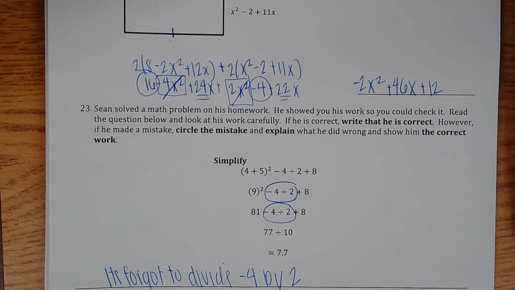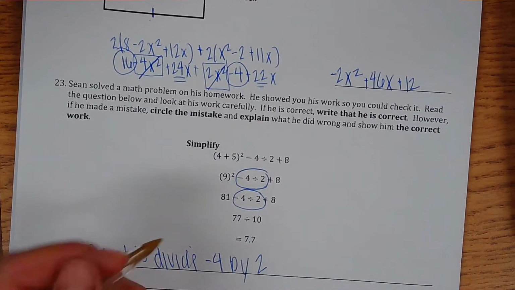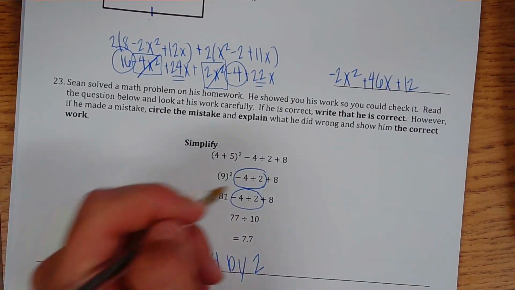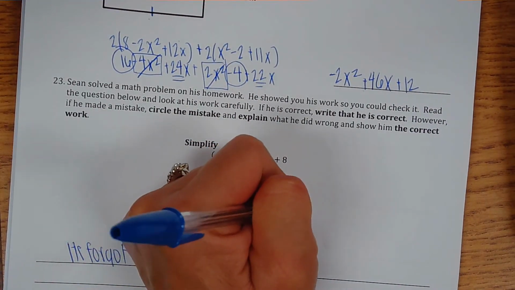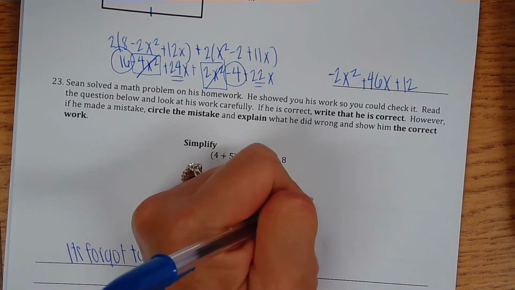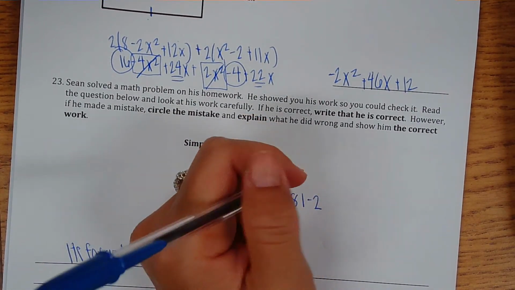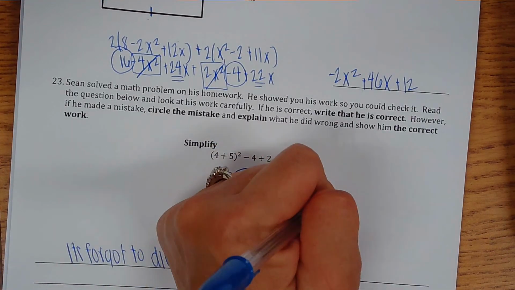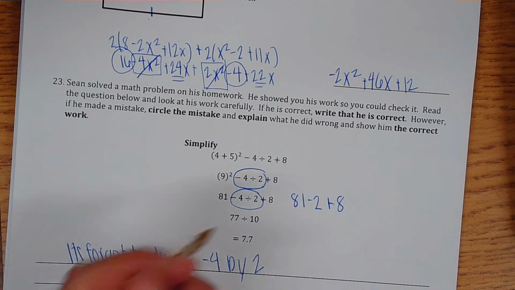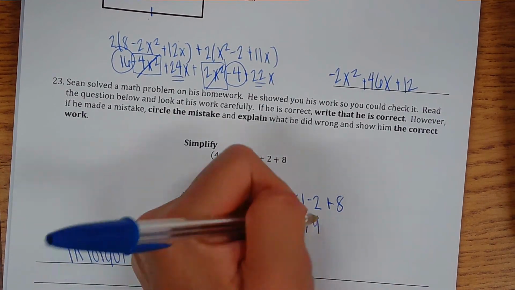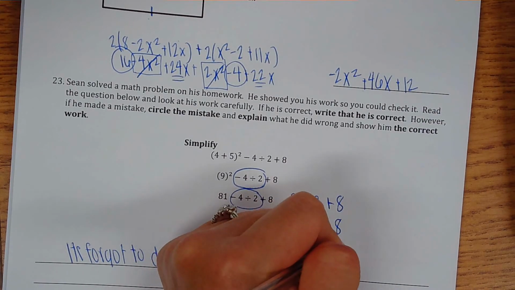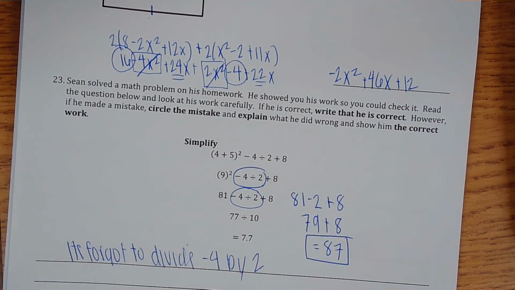What his work would look like would be, let's write it over to the side here, 81, and then 4 divided by 2 would be 2, minus 2 plus 8, which would give us 79 plus 8, which would give us 87 as the correct answer.